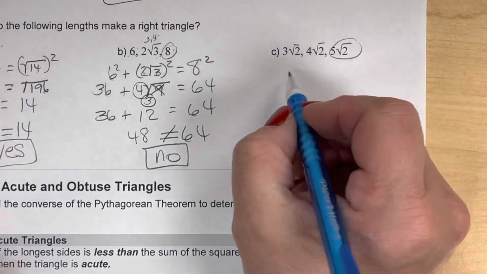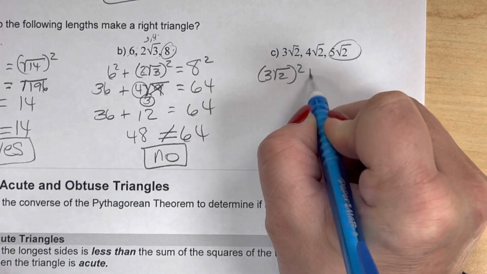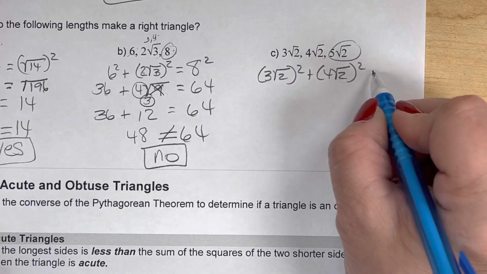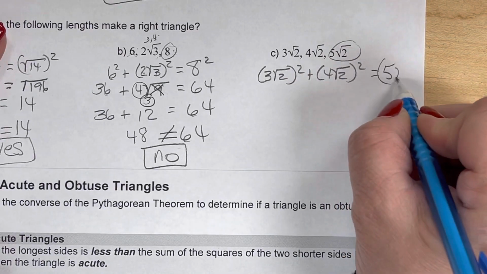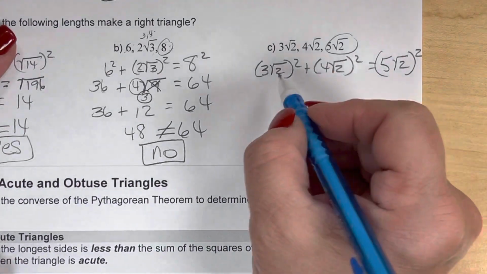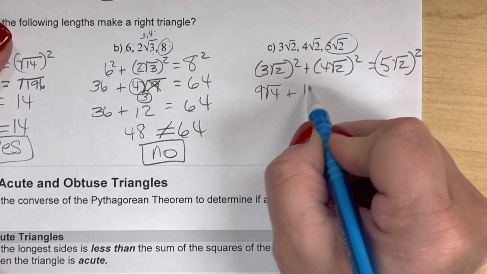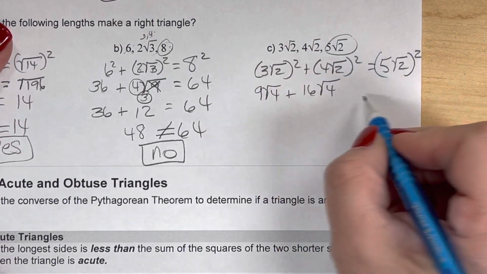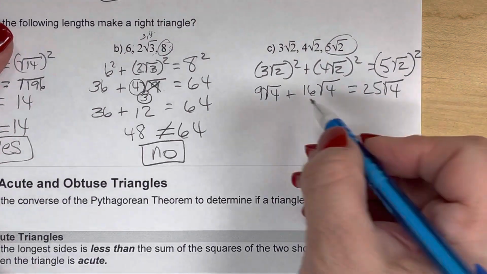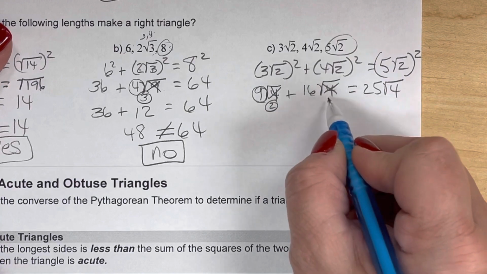Last one. 3 square root 2 squared plus 4 square root 2 squared equals 5 square root 2 squared. Whew. It's going to be 9 square root 4 plus 16 square root 4 equals 25 square root 4. Hopefully you know that that is 2.